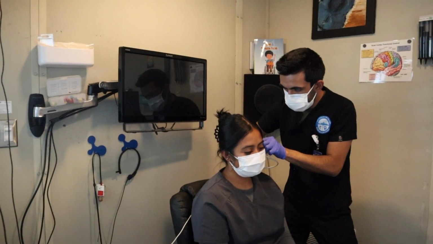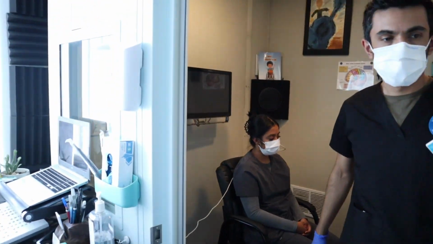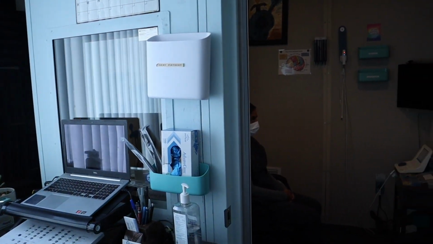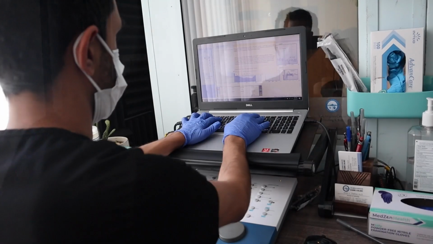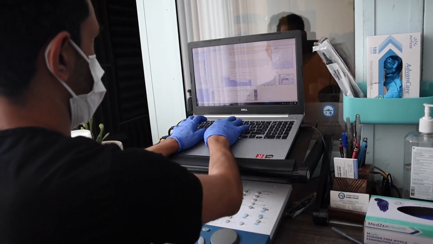The next test after OAEs is we actually run an emittance battery, which is tympanometry and acoustic reflexes. Tympanometry is essentially the study of the eardrum. What we're doing is we send a pressure wave from positive to negative pressure, and we show how the eardrum is moving along that wave. And so the patient is sitting there quietly. They might experience a puff of air similar to being on an airplane. But while that's happening, we're recording how their eardrum is moving.